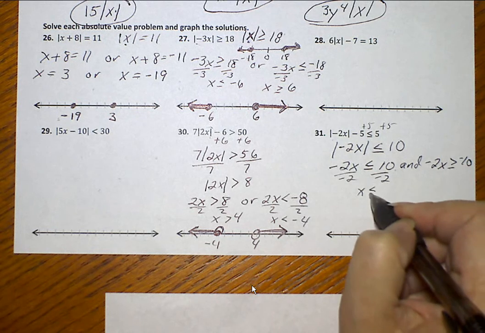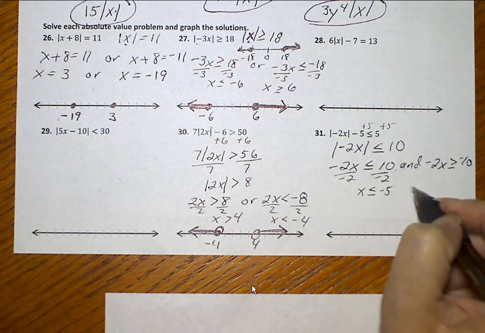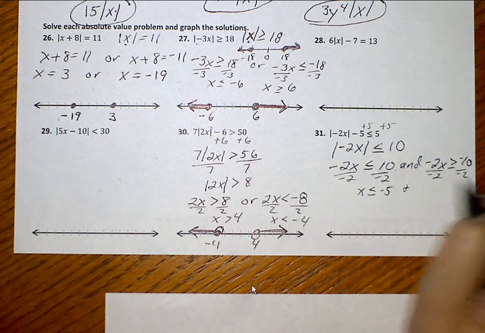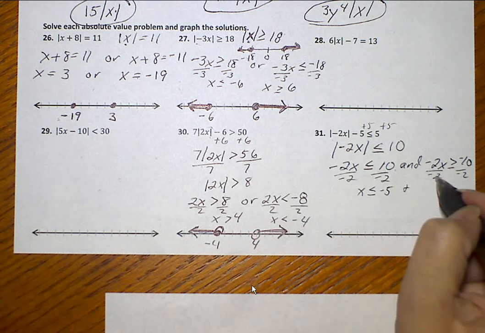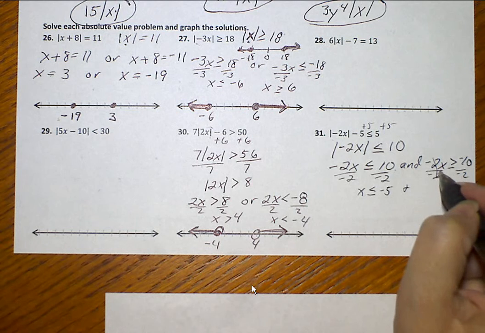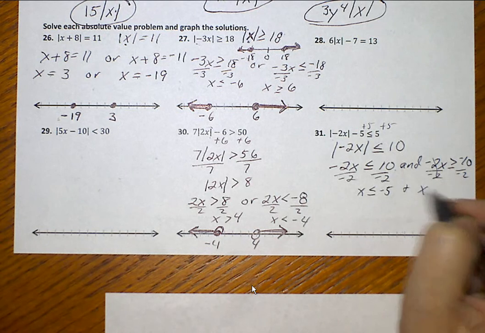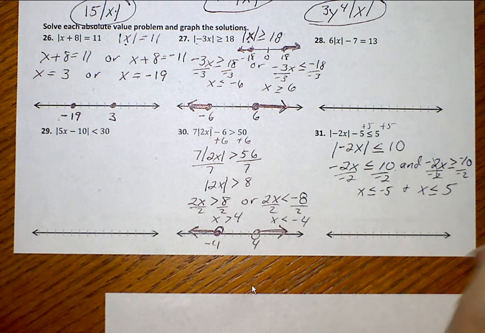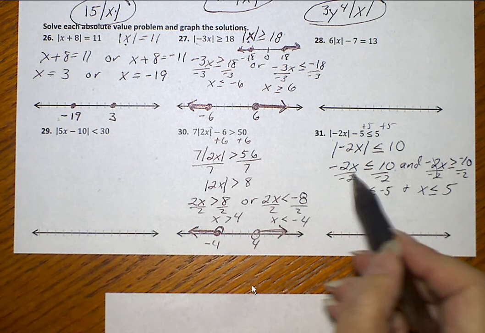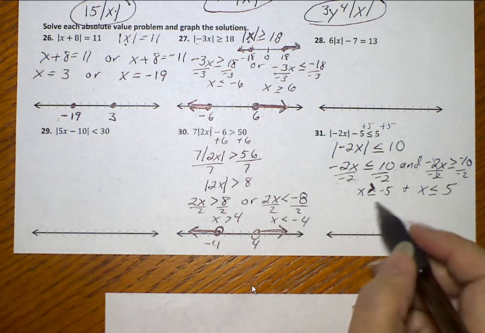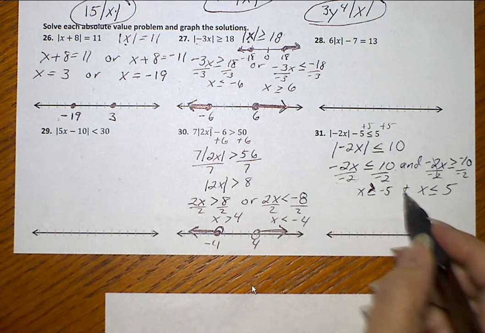And we divide this one by a negative 2. We have to flip the signs. And it's my last problem and I mess up. Okay, so we have to flip the signs, because we're dividing by a negative. We have x is less than or equal to 5, and this one we divided by a negative, so we should have flipped that sign. And so we have here our numbers are negative 5 and 5.